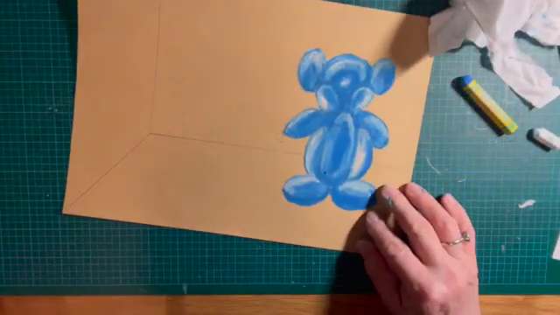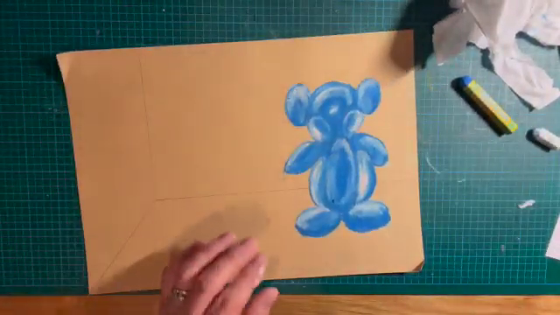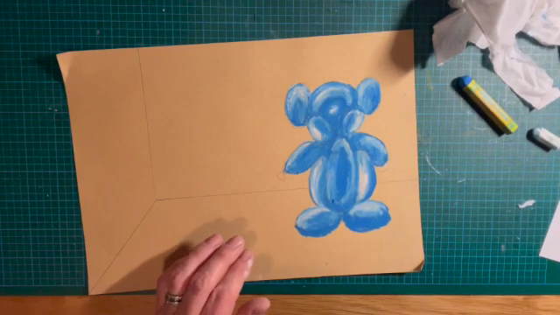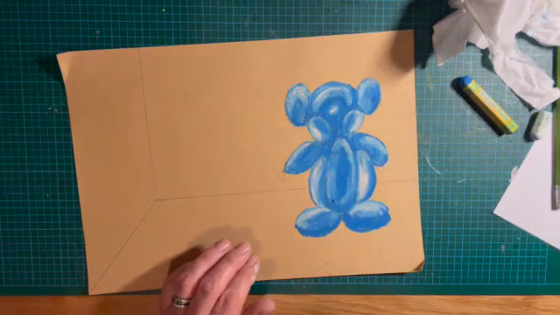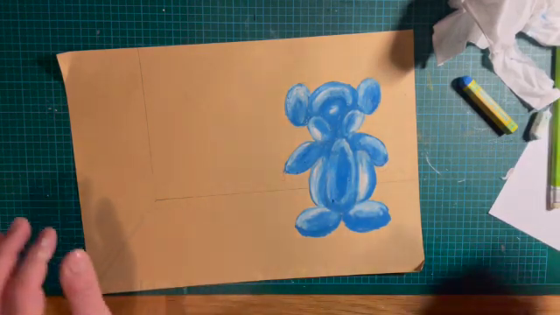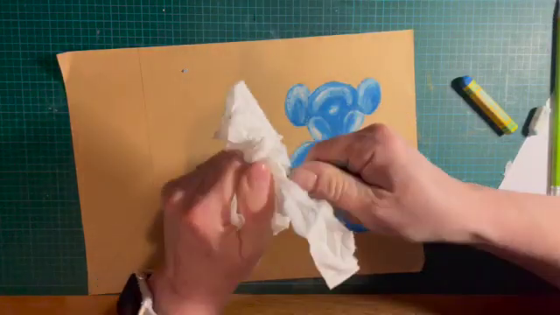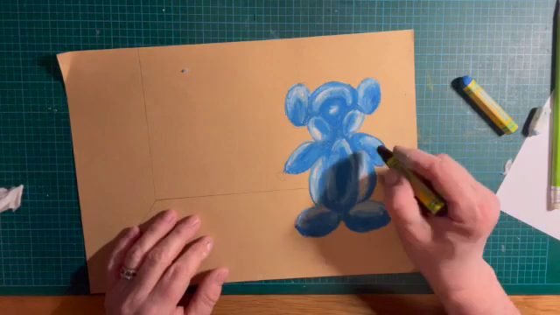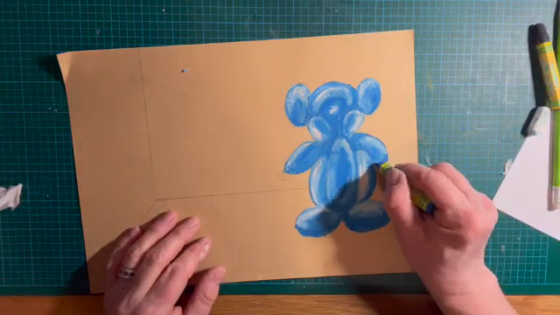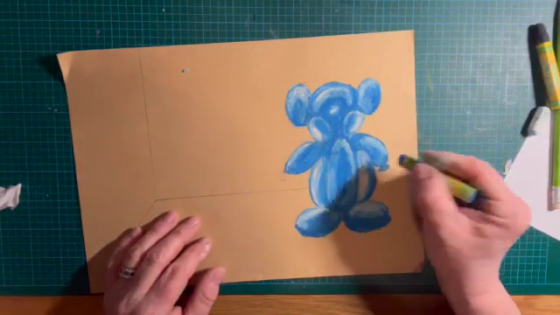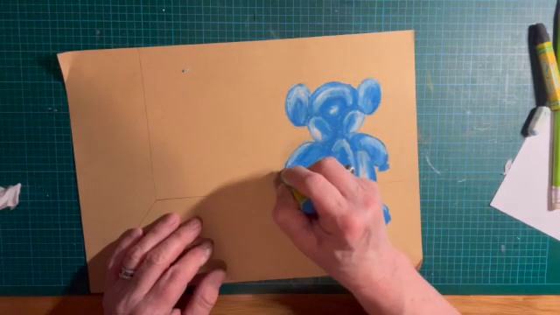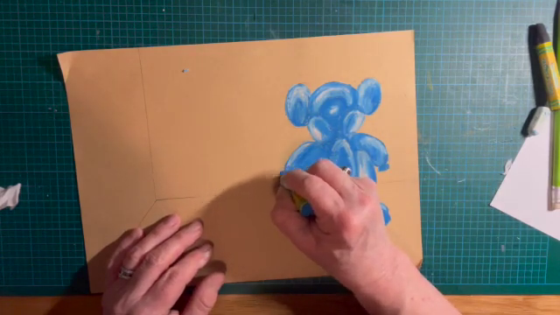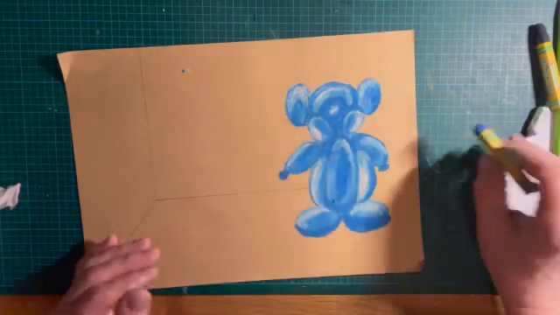Now, I am just about done with this part of it. However, I can take my black, if I can find it. There it is. It's quite dirty. And I'm going to do a little bit of an outline. And see here, I forgot to do these little balloon ends. Or hands, whatever you want to call them.